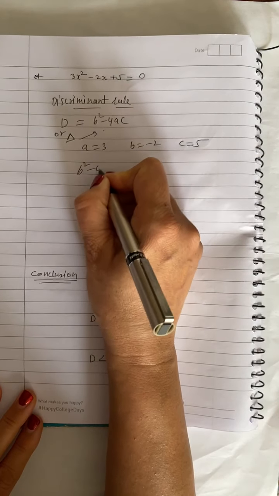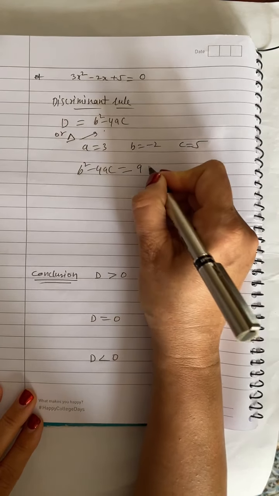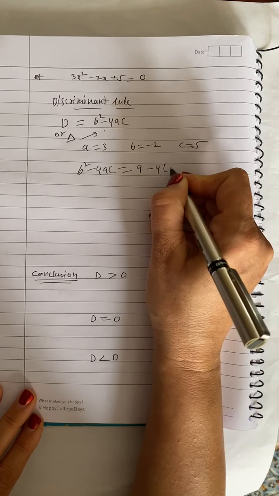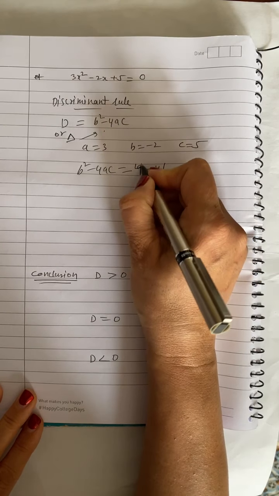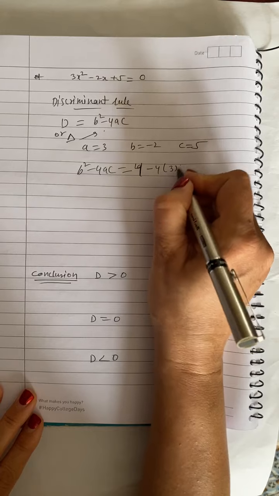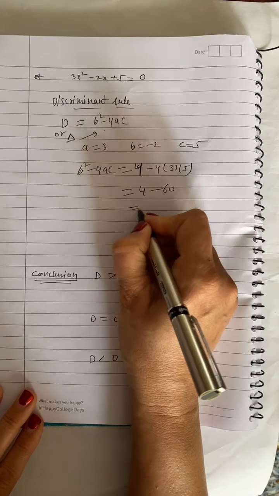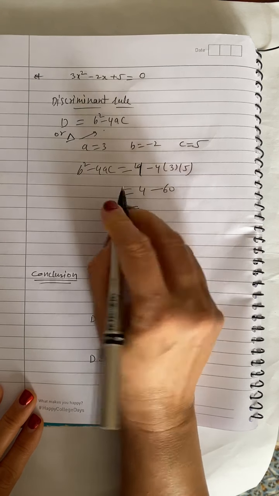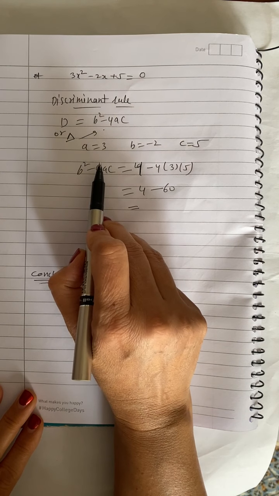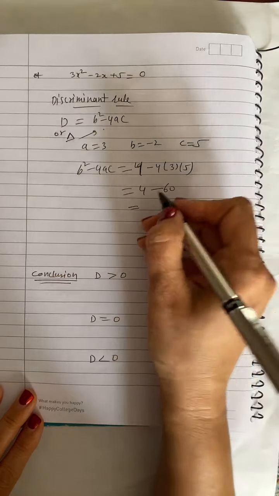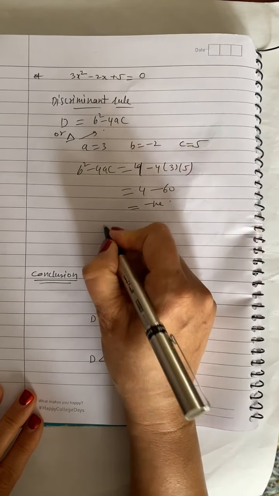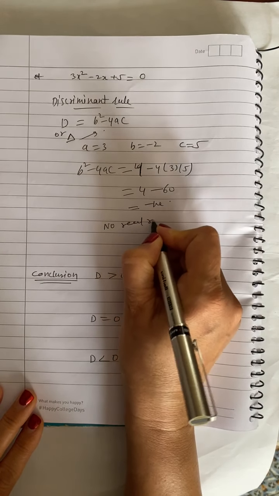So b squared minus 4ac is going to be, sorry, this will be 4 minus 4 into 3 into 5. So you get 4 minus 60, which means you get a negative number here. This is negative, which means no real root.